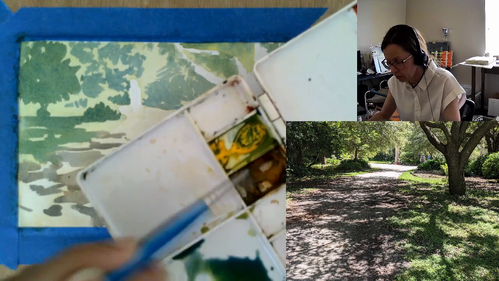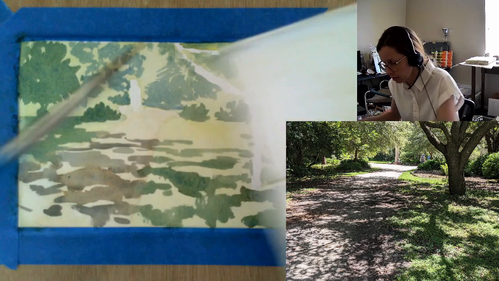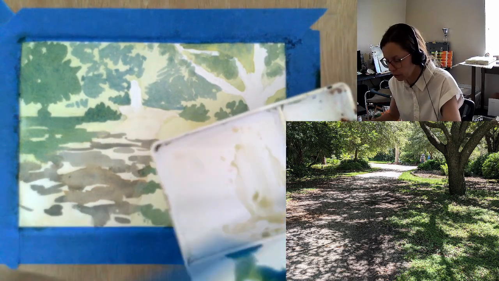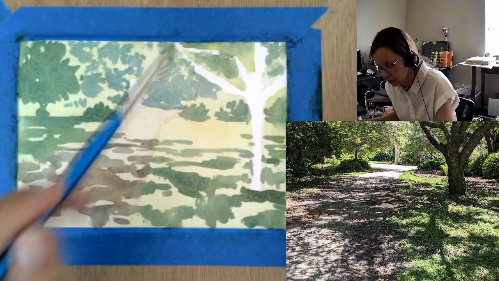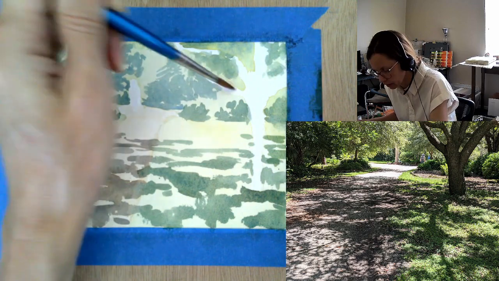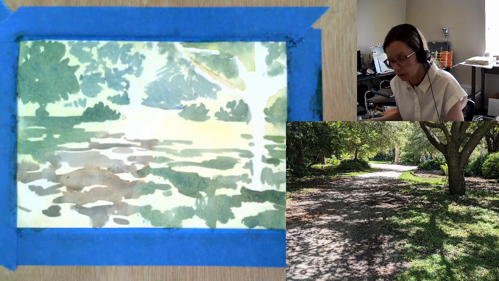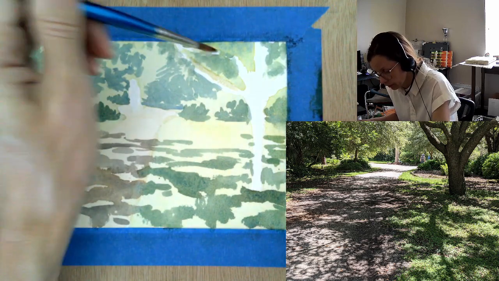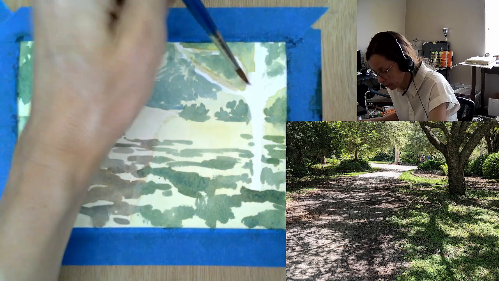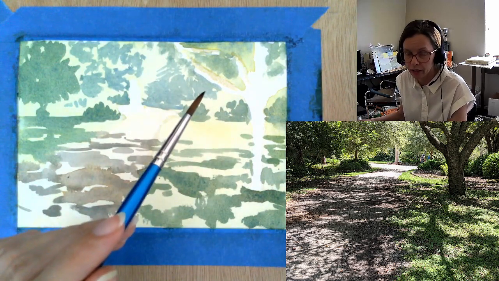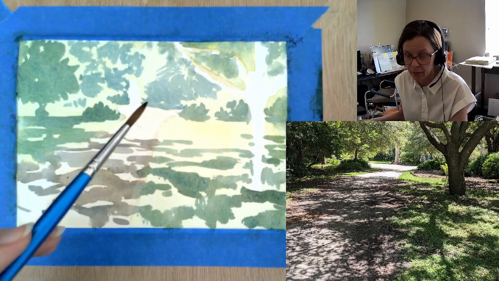I'll use some yellow ochre, just a bit. Yellow ochre. Wherever I want it. I'm going to cover up part of that yellow ochre, so I don't have to worry about if that's too wide until I get to the next step.